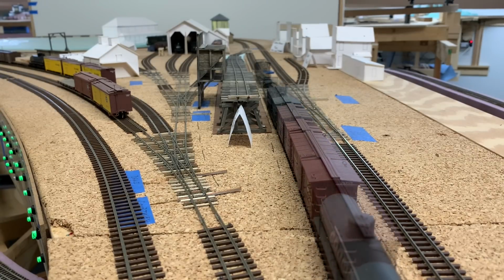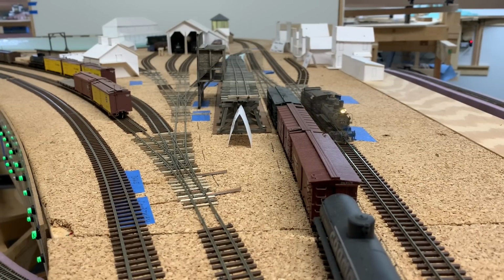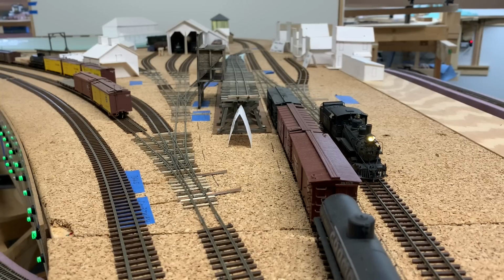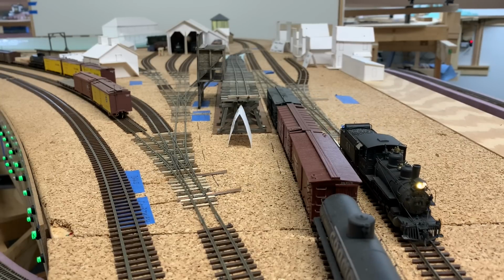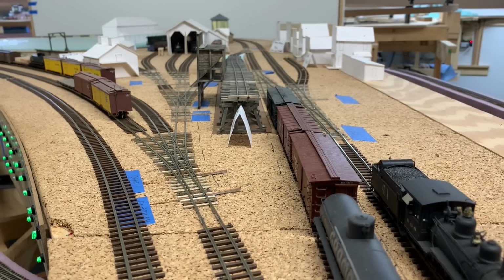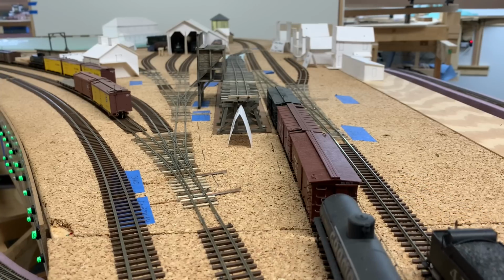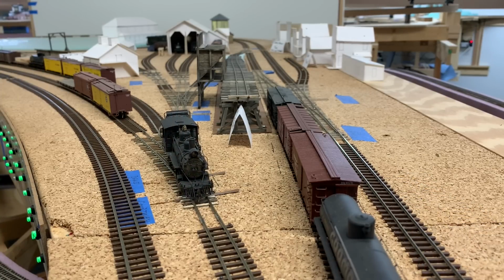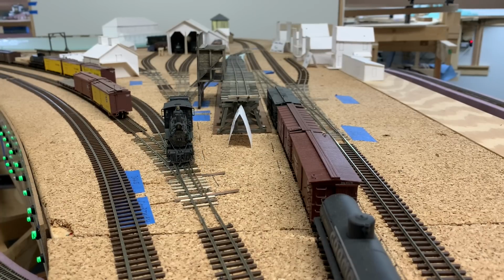And now I'm just spotting the train there on the departure track, and we'll have to run around and go get the caboose. There's a strict 10-mile-per-hour speed limit inside the engine yard. The Yardmaster has a shotgun with rock salt in it. He will make a believer of you if you go over 10 miles an hour.